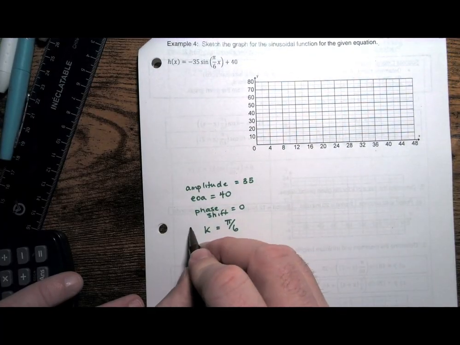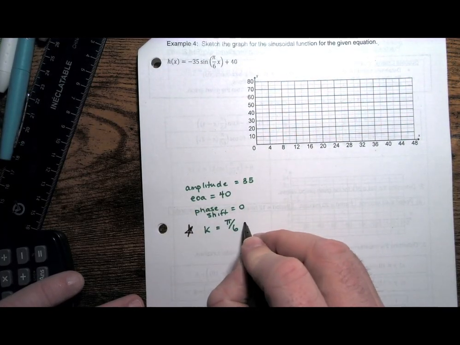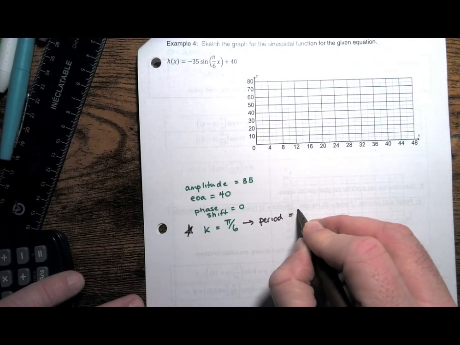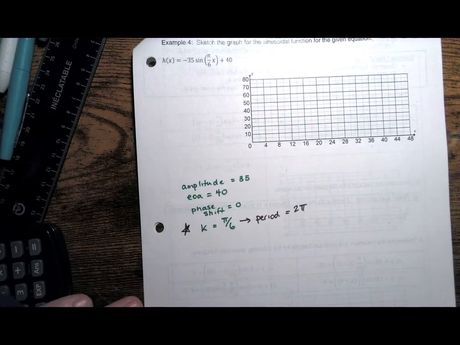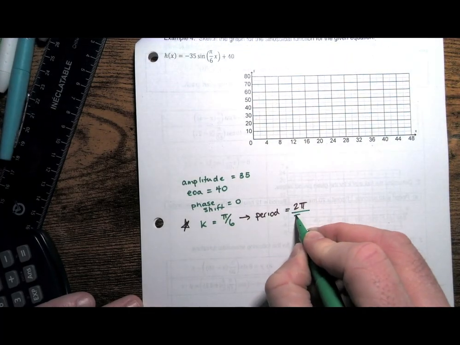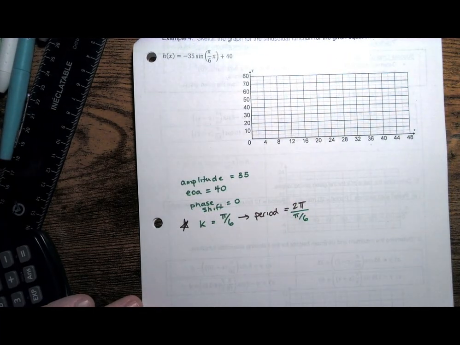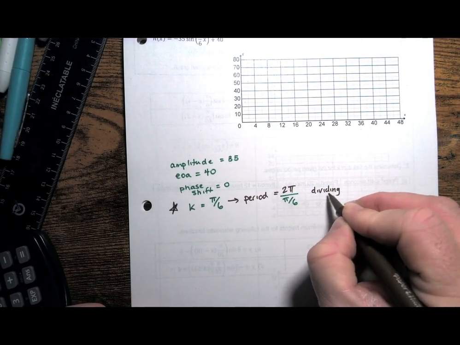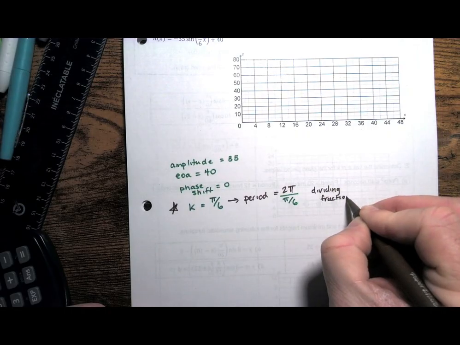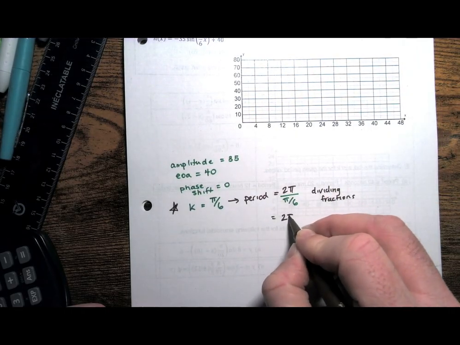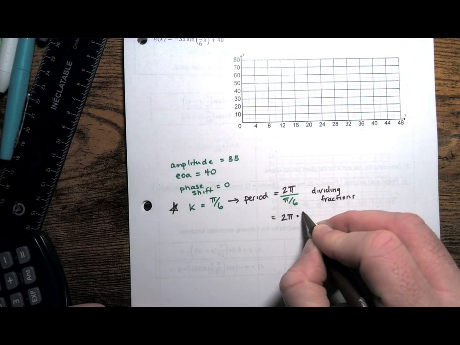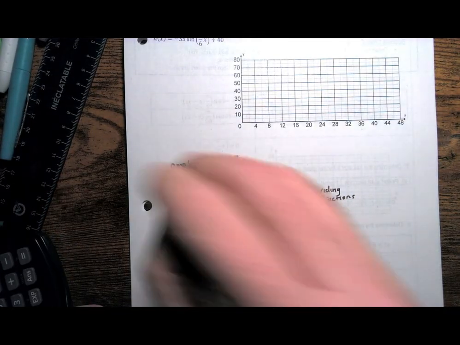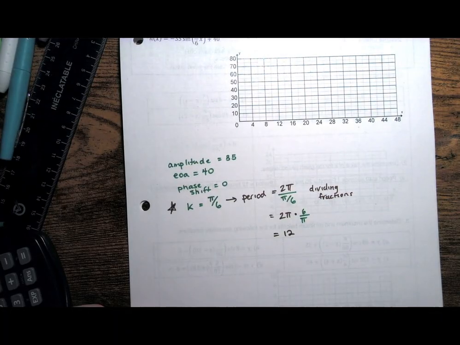And this is one that really kicks people in the butt. I need to find my period. So it means 2 pi over pi over 6. Okay, so think about dividing fractions. Okay, so 2 pi times 6 over pi, that equals 12.